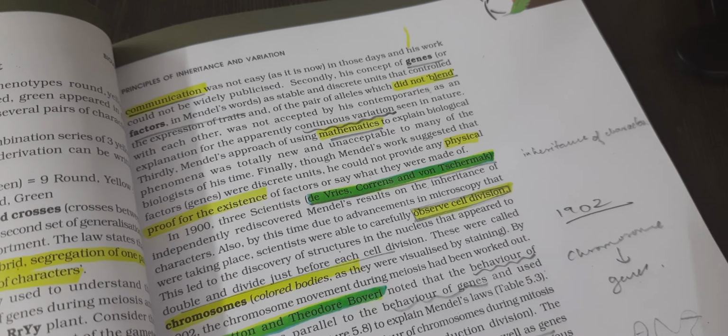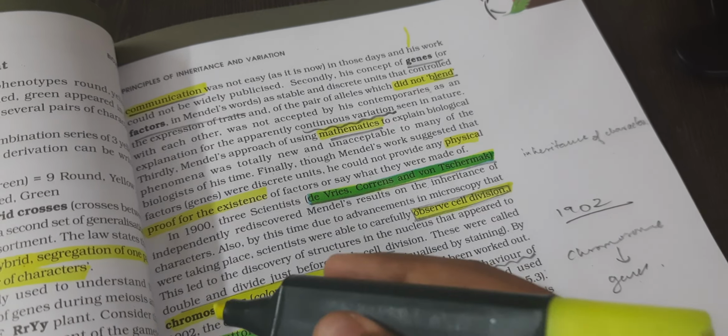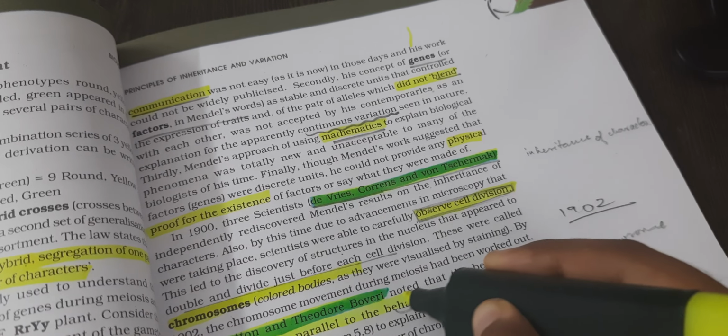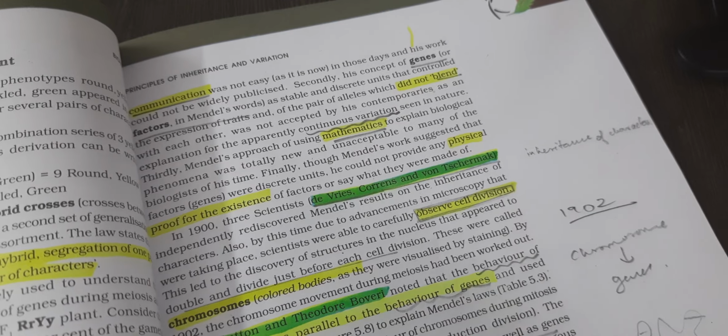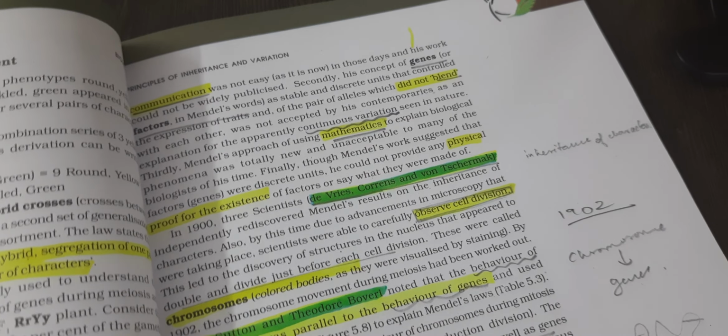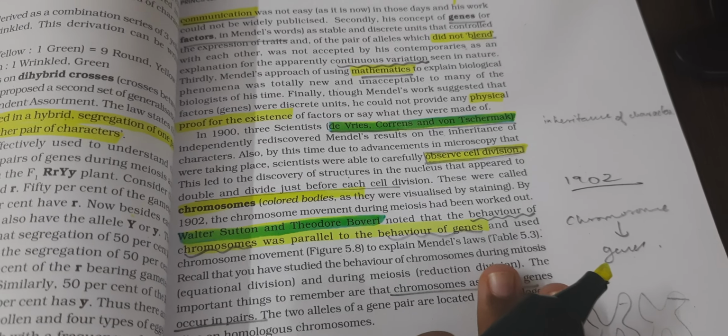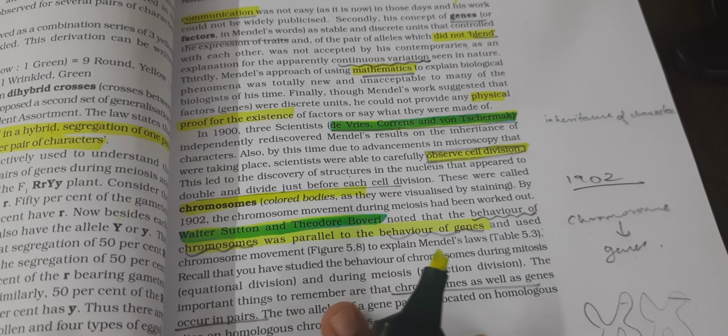And they used chromosomal movement to explain Mendel's laws.